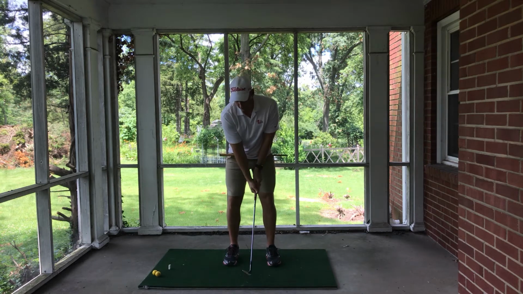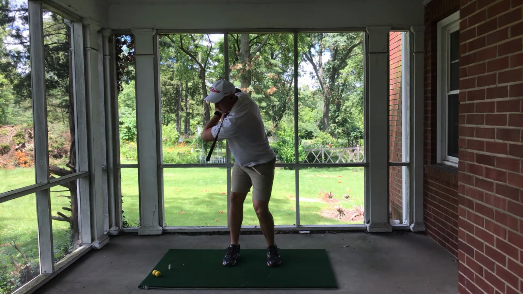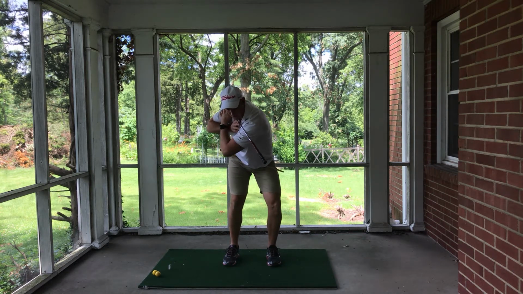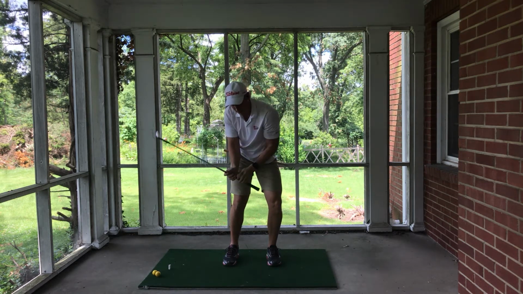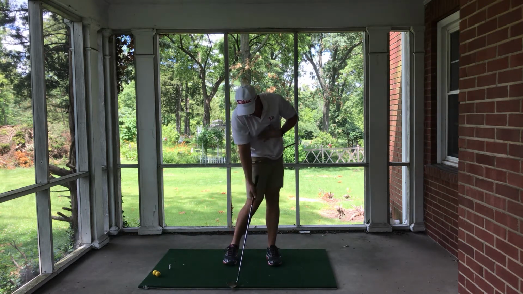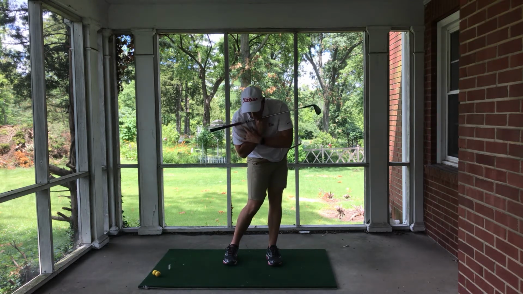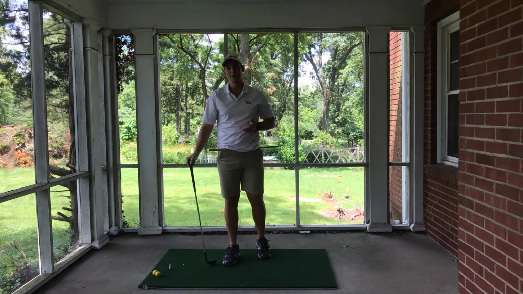So the real key here is to get to the top of the backswing, create that X factor, drive the hips toward the ball, make that X factor even bigger so that by the time I've gotten to contact with the ball, my hips have opened this far, my shoulders are still at the target, and that's when we care about the X factor. That's what we see correlates to clubhead speed.